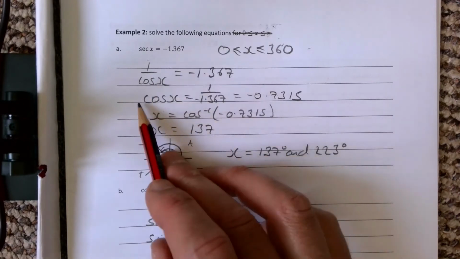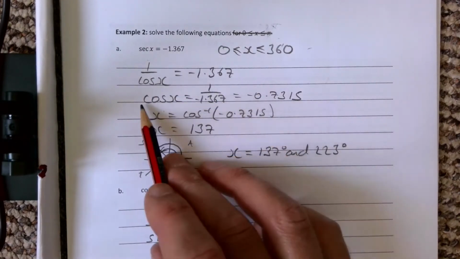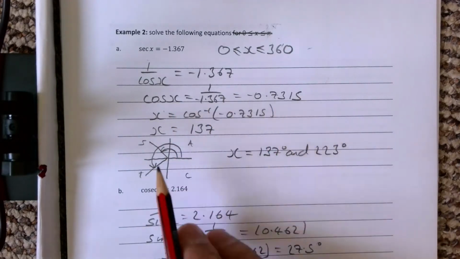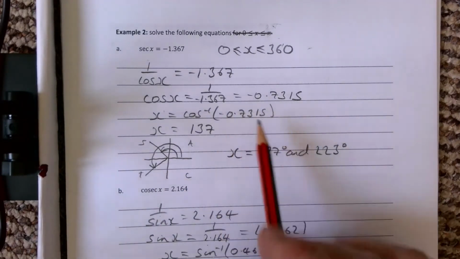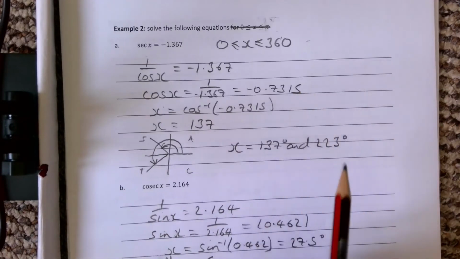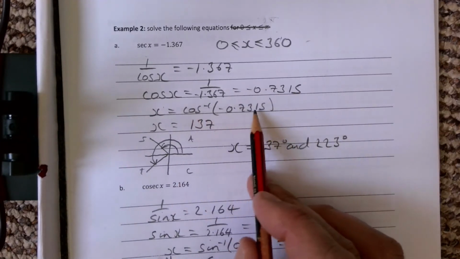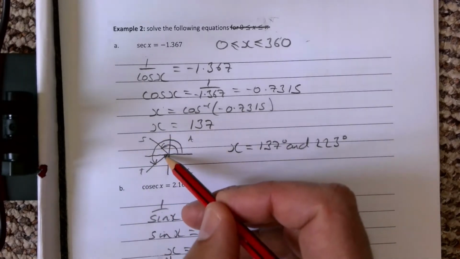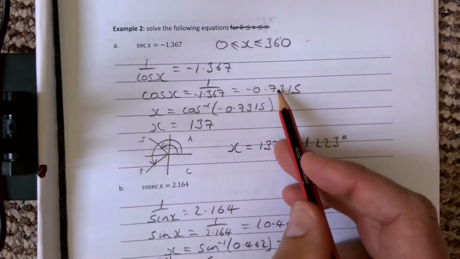We can rearrange that to have cos x equals 1 over minus 1.367, and so we have cos x equals, if you stick that in your calculator, minus 0.7315. I haven't bothered with my basic angle here, excuse my laziness, but you can do it this way anyway. So cos minus 1 of minus 0.7315 just gives me 137. Because it's in the second quadrant there, it's going to be negative. We're looking for where cos is negative.